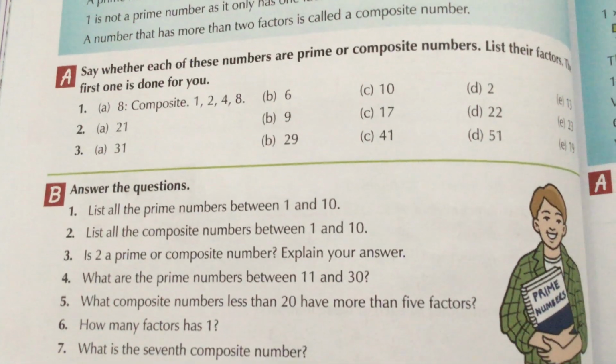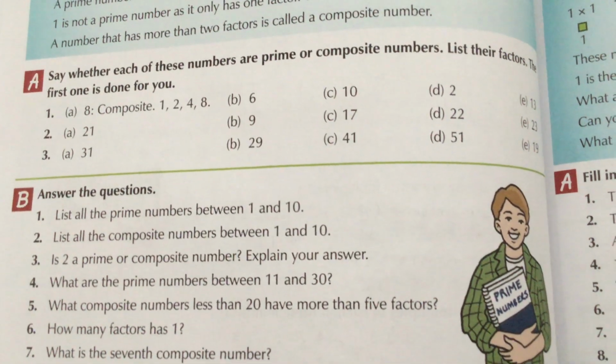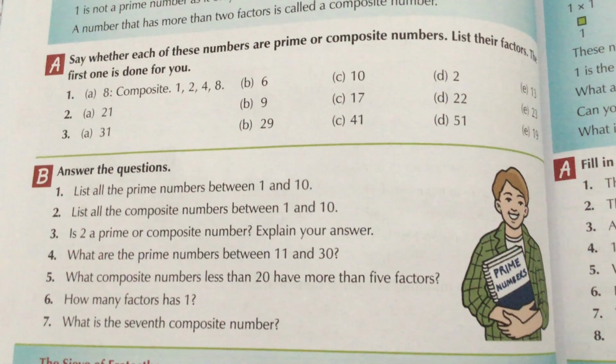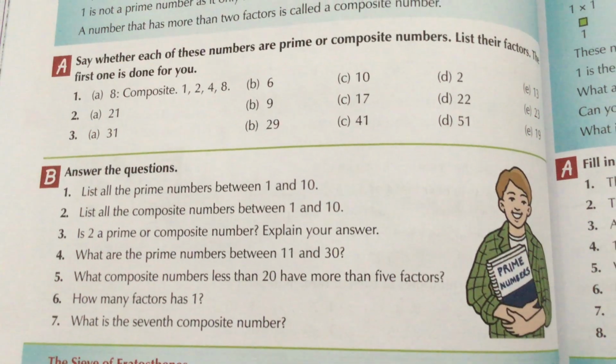So you have to decide there. The first one is done for you, and then it asks you to list the factors. So for 8, we have 1 and itself, and then we have 2 fours, or 8. And so you do those, please, guys, in the following.